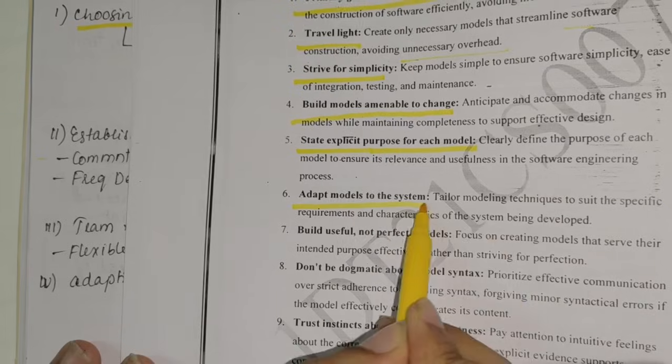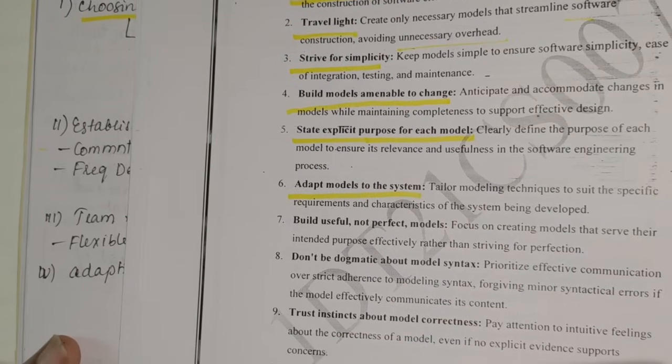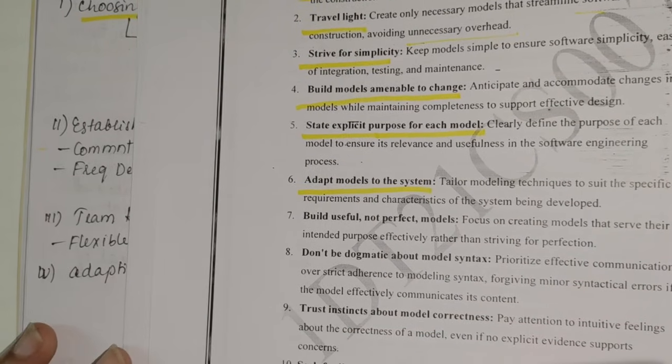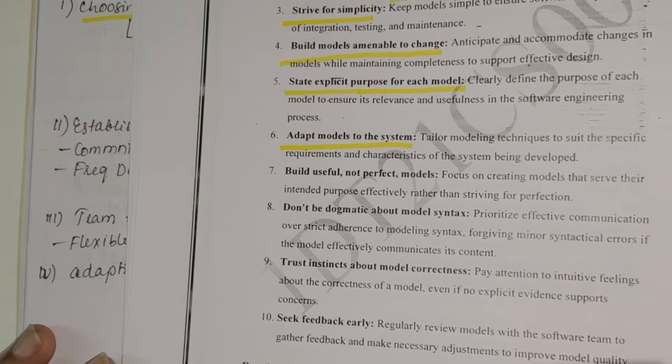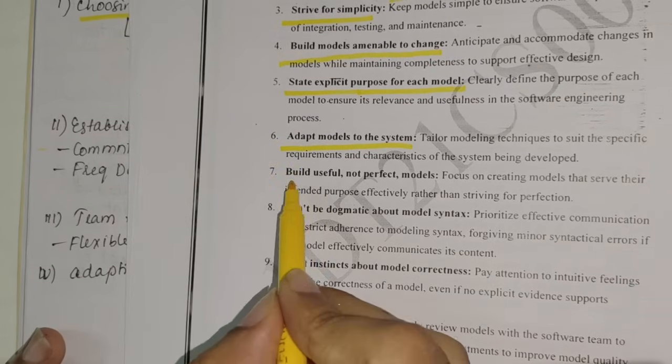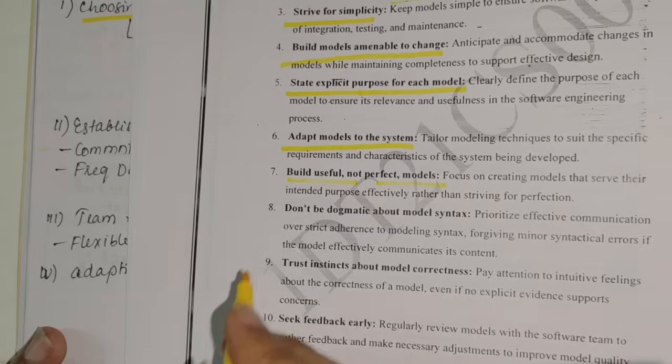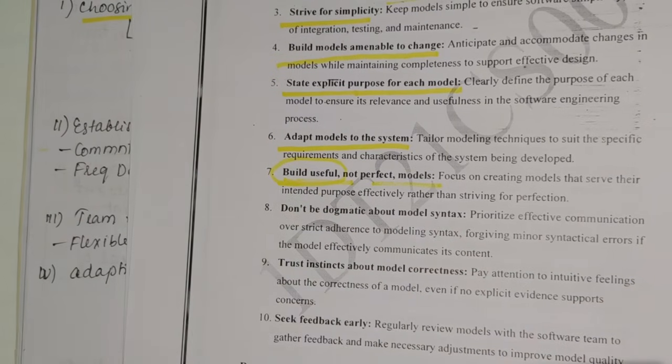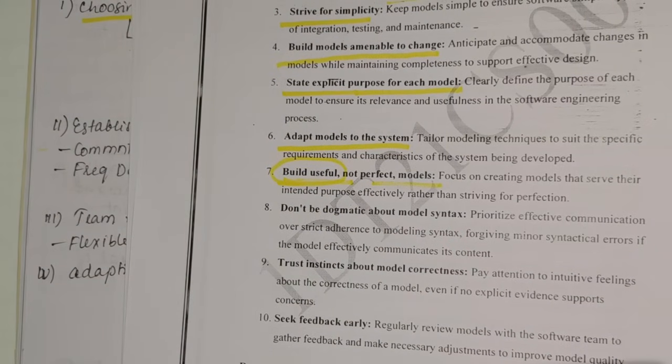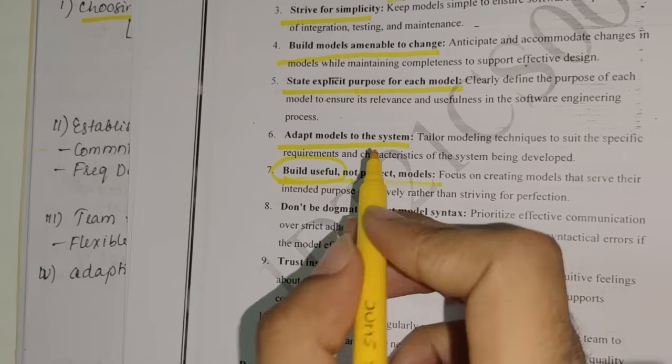Then adapt model to the system. So whatever model we develop should be compatible with the system, and the characteristics of the system being developed. Then build useful, not perfect models. So it is always important to build useful models that adhere to the user requirements, not building a perfect model.